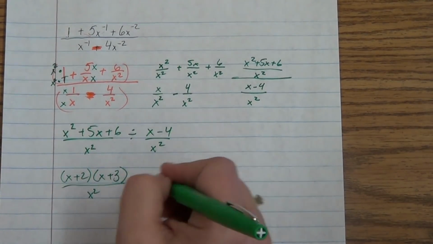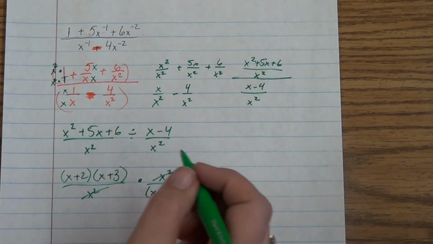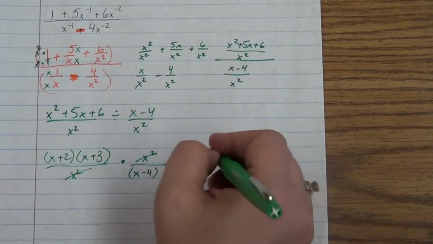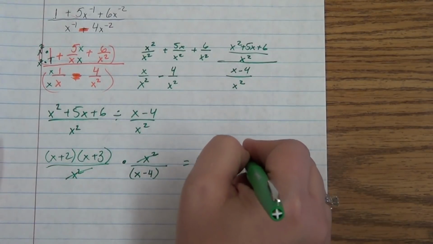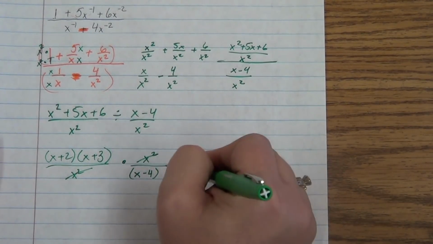So right here, our x squareds can cancel, but because Mrs. Kidd screwed up the problem, the rest of this we're stuck with. So the answer to our problem is all of this jumbled mess.